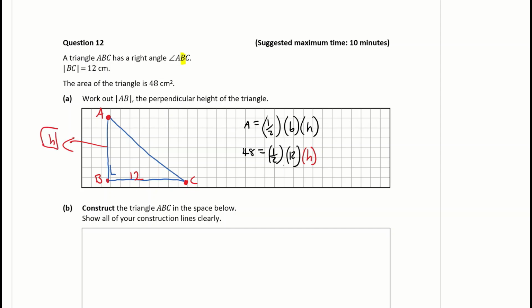So half of 12 is giving me 6, is equal to 48, and 6 by h is giving me 6h. So to get h on its own, I'm dividing across by 6. So 48 divided by 6 will give me the perpendicular height of this triangle. So that gives me a height of 8 centimeters. 48 divided by 6 is 8.